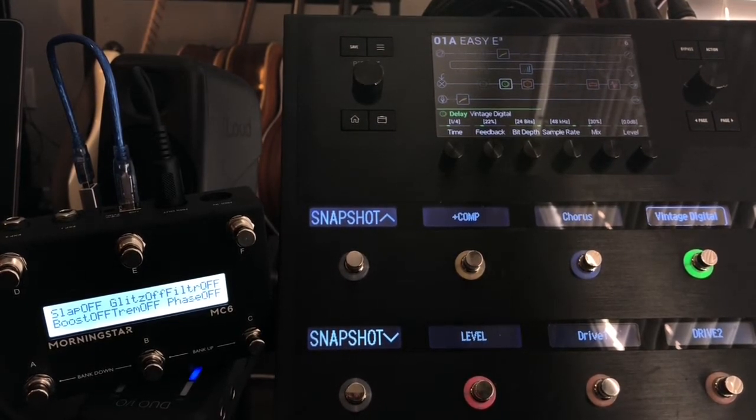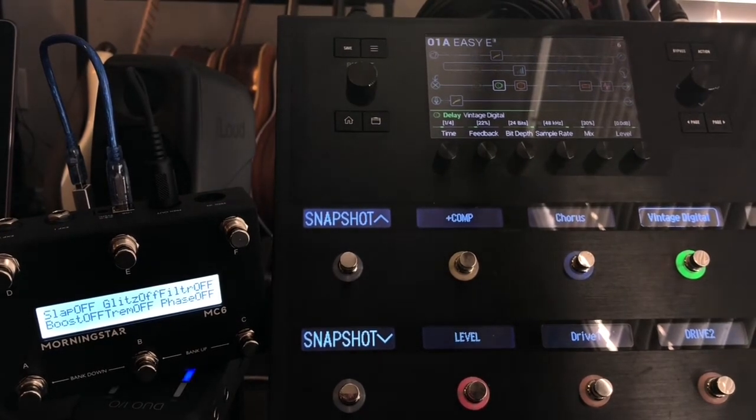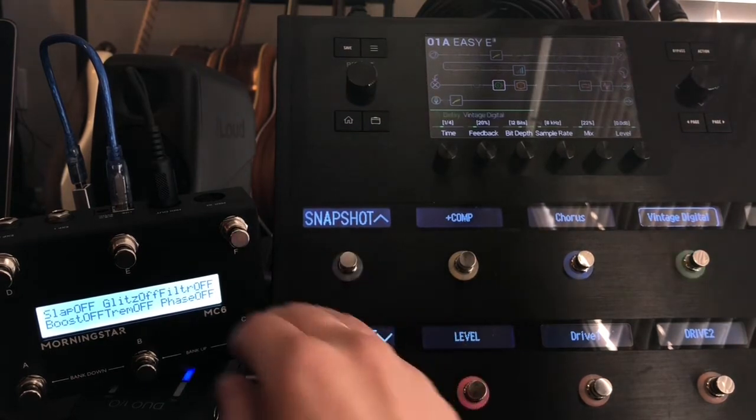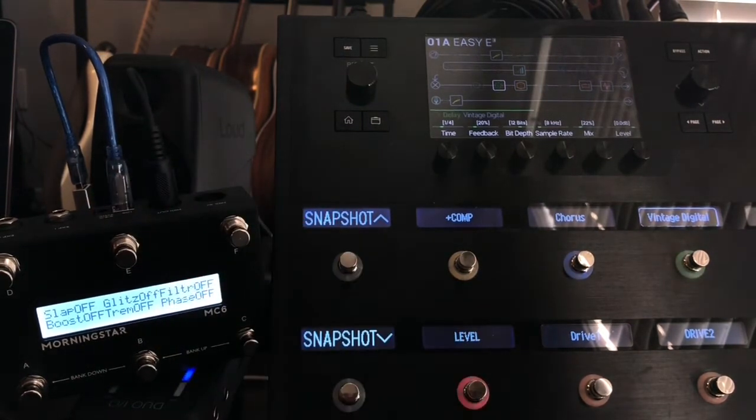And then 8 through 5 is like a clear delay. I don't know what kind of delay, but one's analog, one's regular. So that's what my snapshots are doing. That's what I use snapshots for, and toggle between those 8 presets.